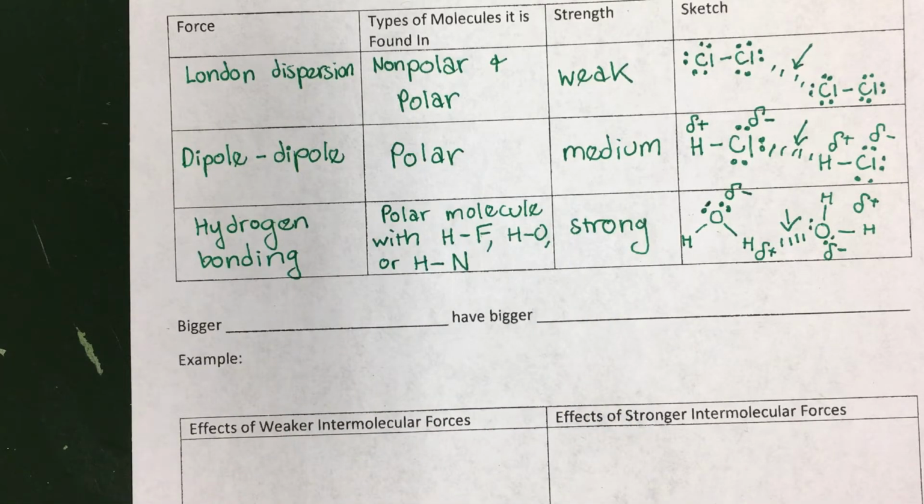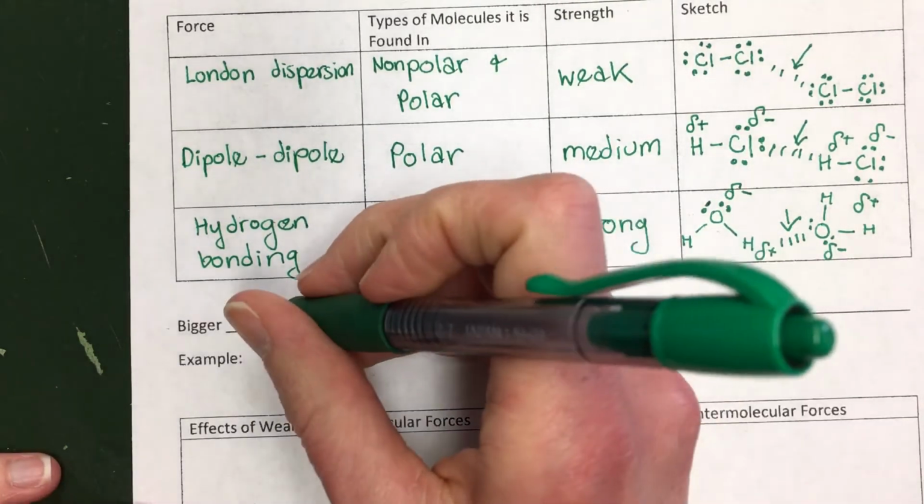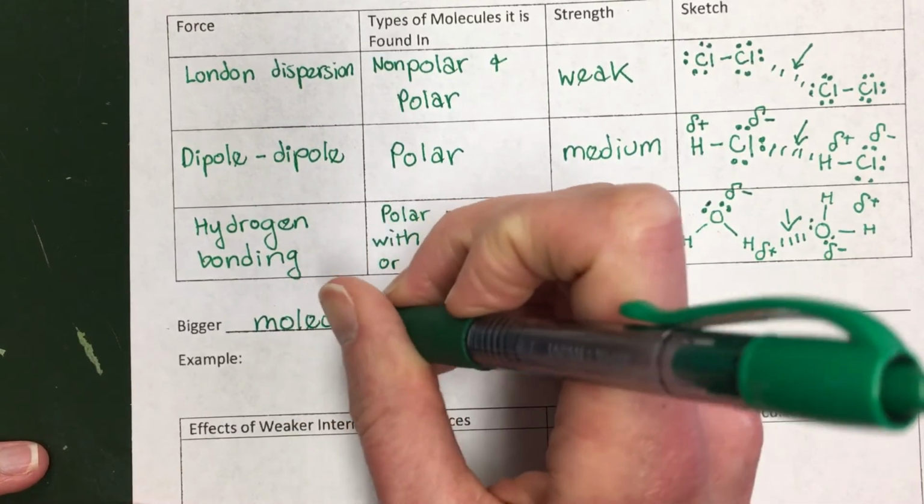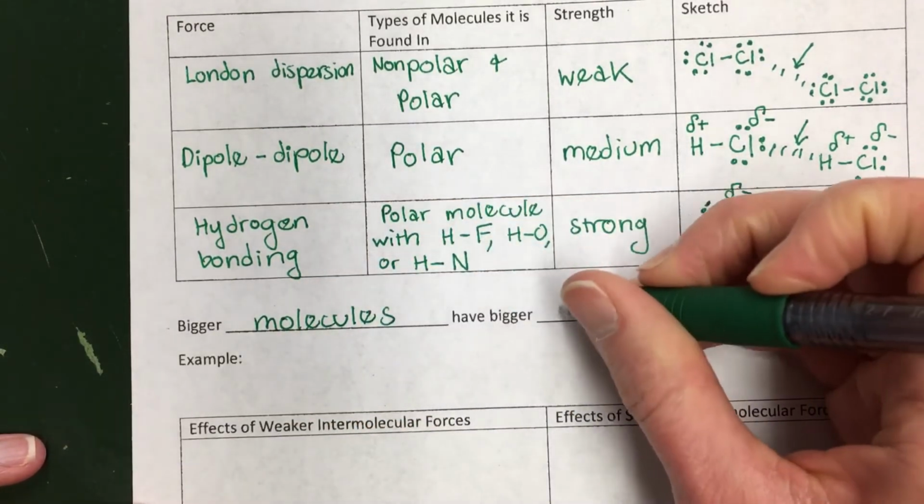All right, back to London dispersion forces. If molecules are bigger, they're going to have bigger London dispersion forces.